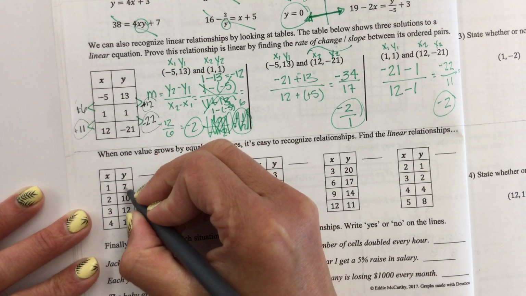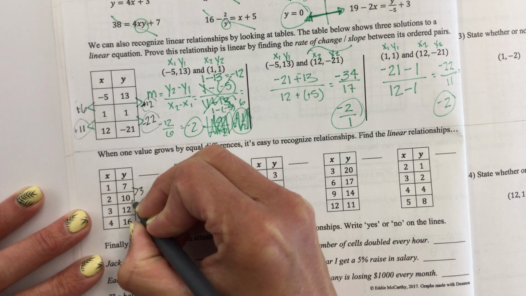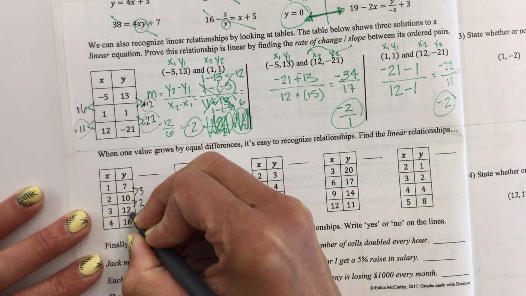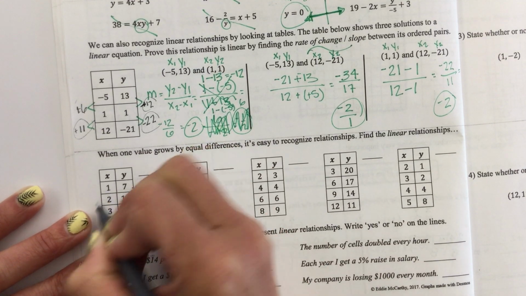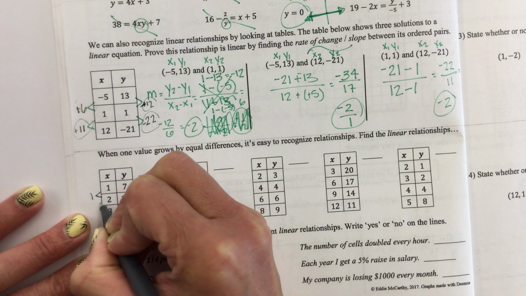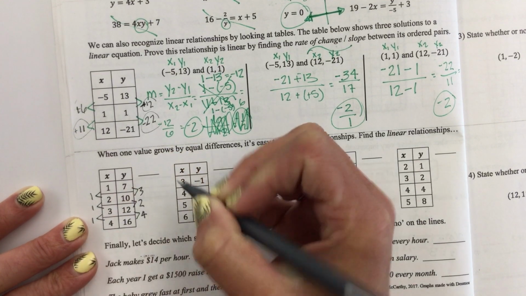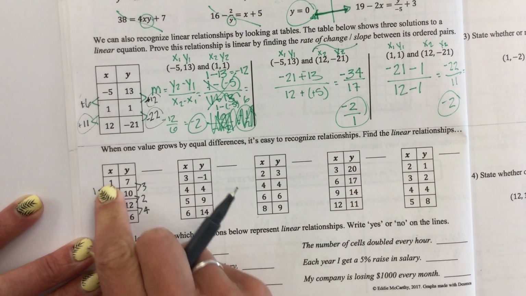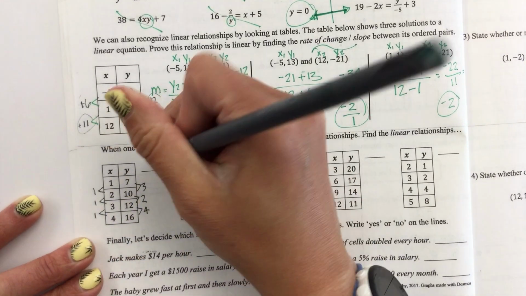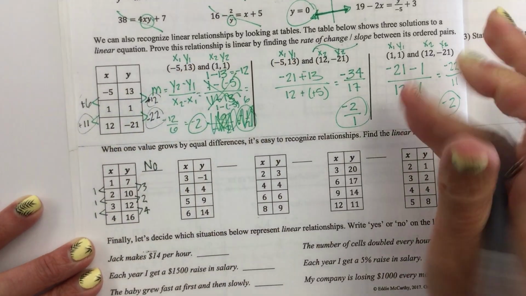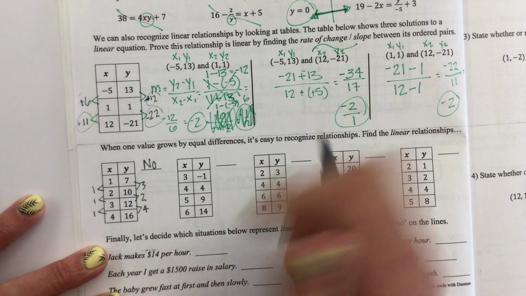So from 7 to 10, it went up 3. From 10 to 12, it went up 2. From 12 to 16, it went up 4. So let's look what happens over here. It went up 1, it went up 1, it went up 1. So these were consistent, but these were not. So this is not linear. Okay, they have to go by equal differences.